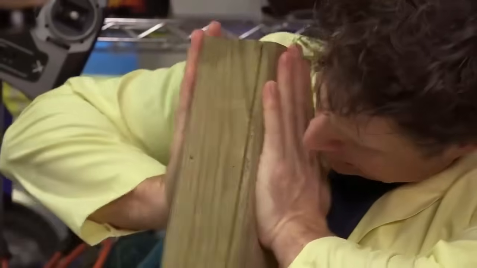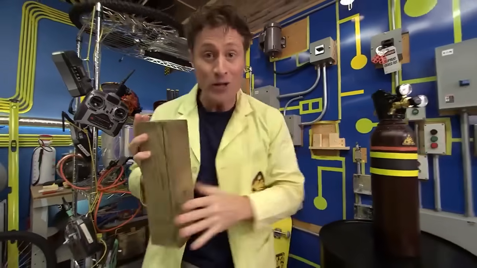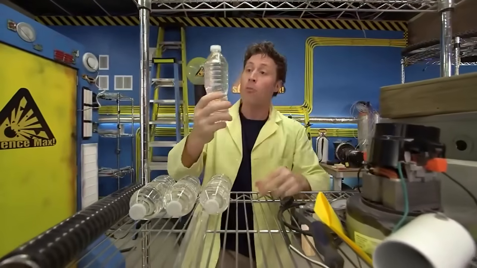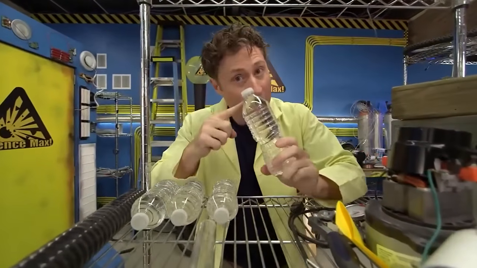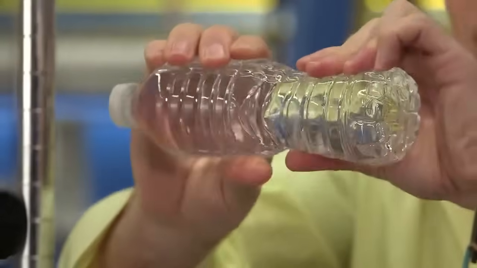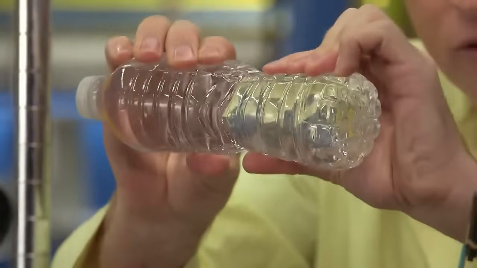Is it compressing? No, okay. Liquids don't compress very well either. You can demonstrate this for yourself by getting a plastic water bottle and filling it right to the very top with water and putting on the cap and squeezing. You'll find that you can't really squeeze the bottle very much.